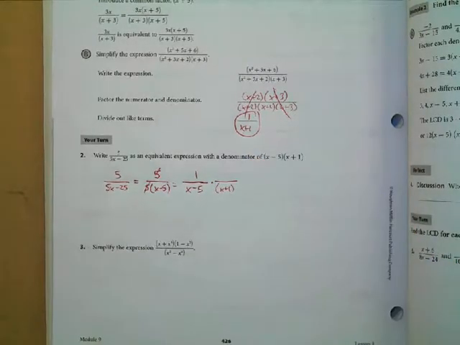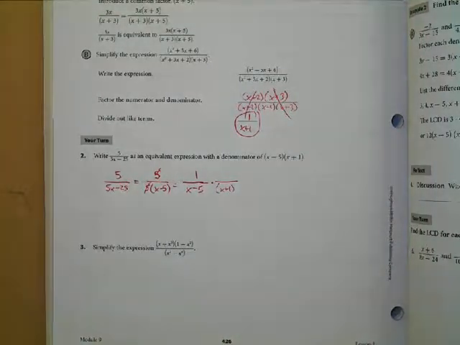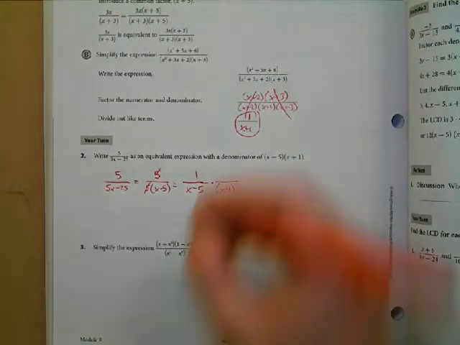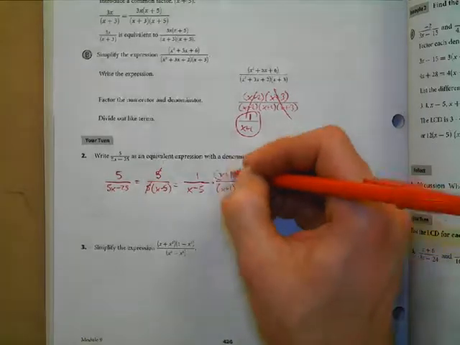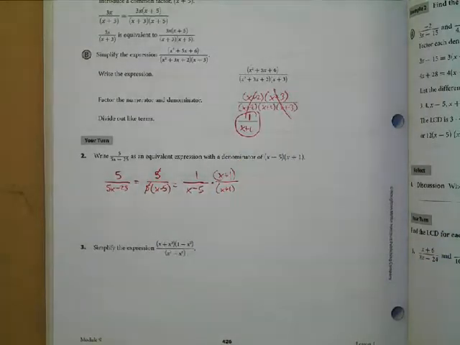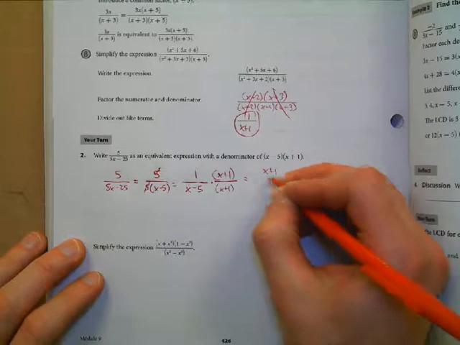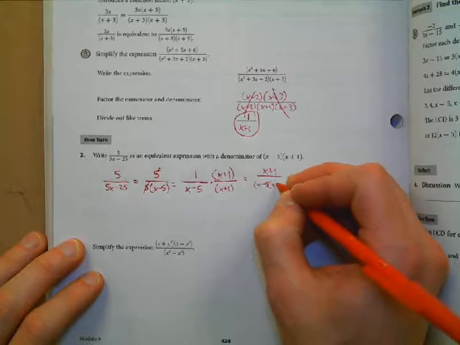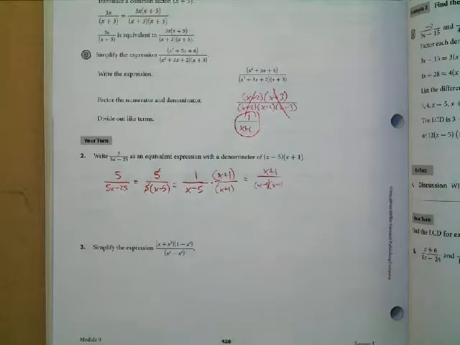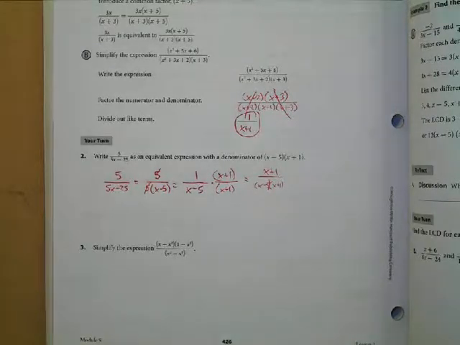I'll just multiply an x plus 1 in there. But of course, I can't just bring this x plus 1 into the denominator. I'm going to also multiply by x plus 1 in the numerator. Because isn't this just multiplying overall by 1? Isn't this value just 1? So if I take this thing and multiply by 1, I'm not changing the value at all. It stays the same value, but it just looks different. So now I have x plus 1 over, I'm not going to multiply it out, I'm going to leave it unmultiplied there. So now I have x plus 1 over x minus 5 times x plus 1. I'm done. I did what it asked me to do. Write that as an equivalent expression with a denominator of x minus 5 times x plus 1. That's all we have to do.